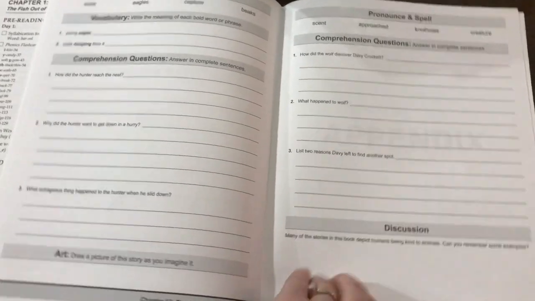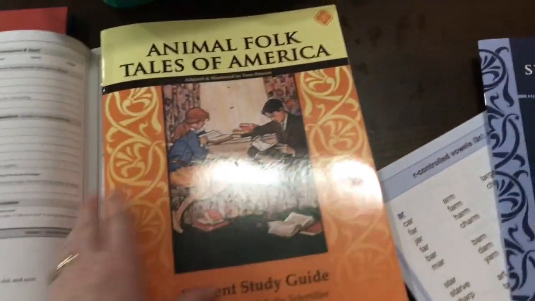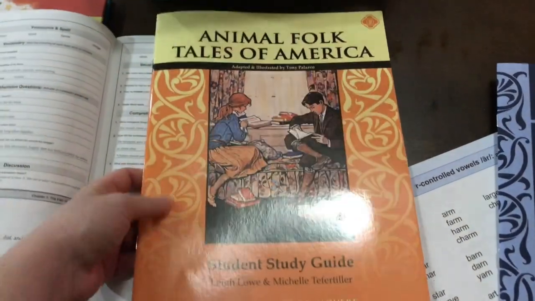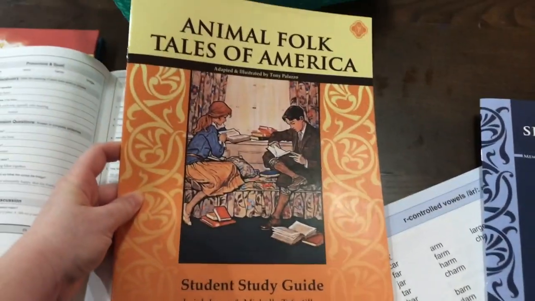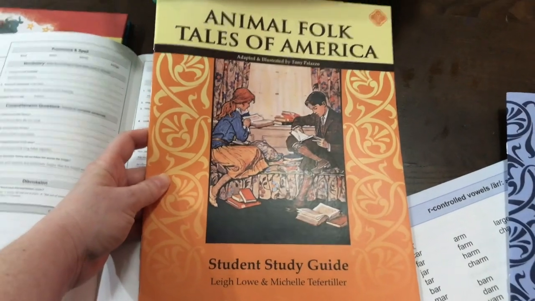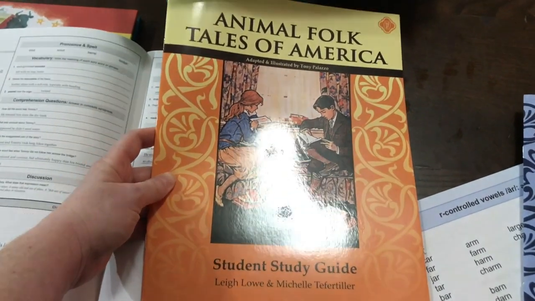Draw a picture of the story as you imagine it. Okay, so that is that. Now, Memoria Press expects the students to write in complete sentences. However, they do not expect second graders to be able to write complete sentences on their own.